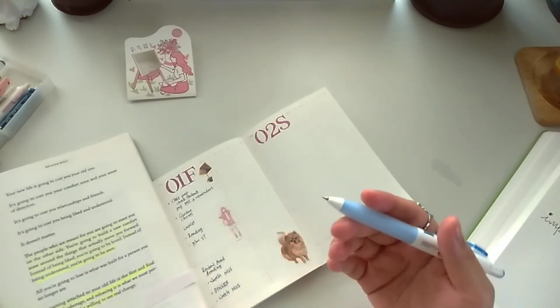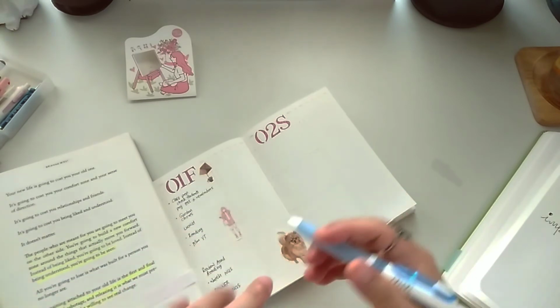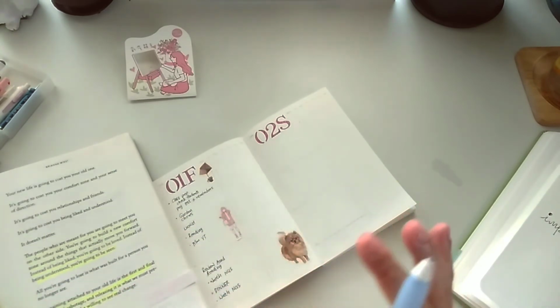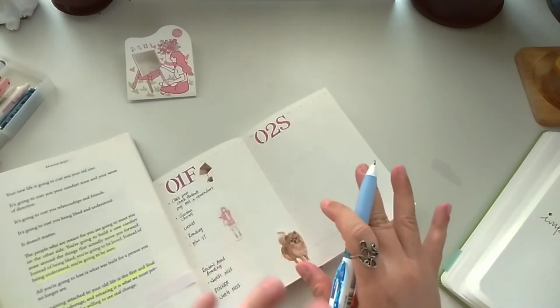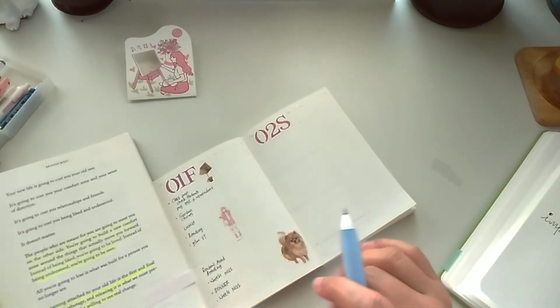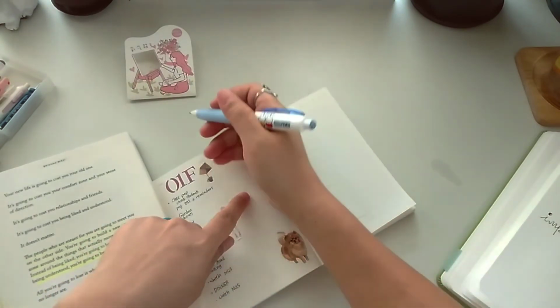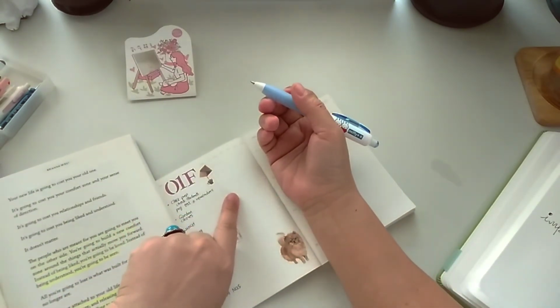So probably I might go back to my weeklies and use this for something else, or use this notebook for something else. But for now, like I said, it's always experimental for me. We'll just have fun, shall we? So let's start writing the quote that I like.